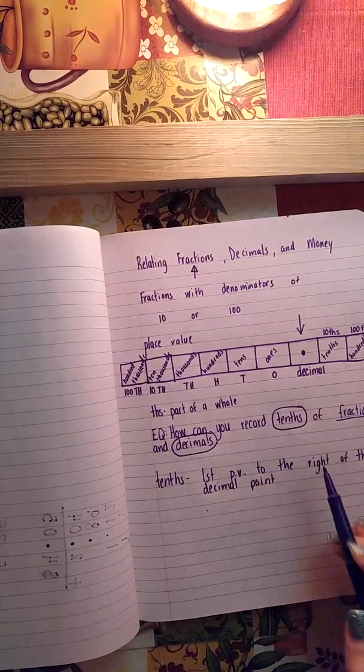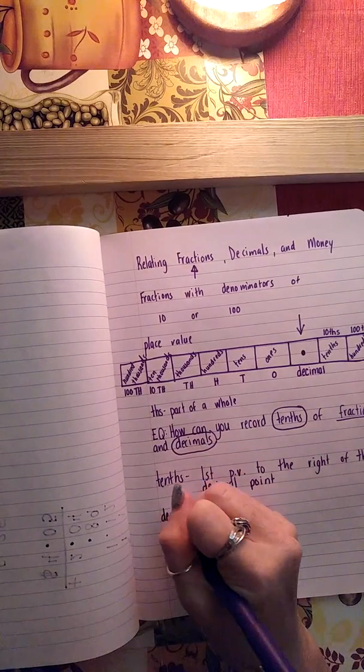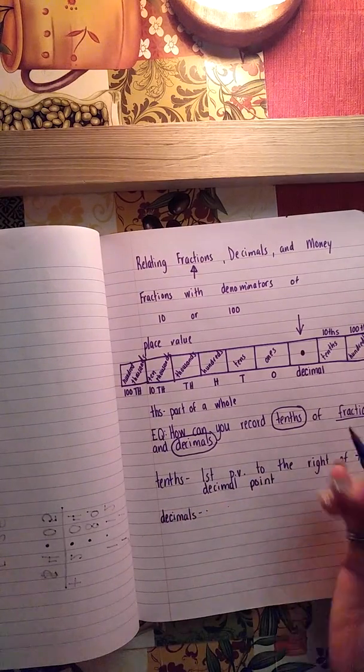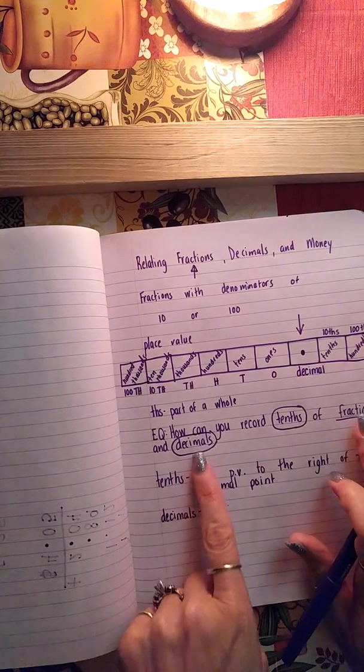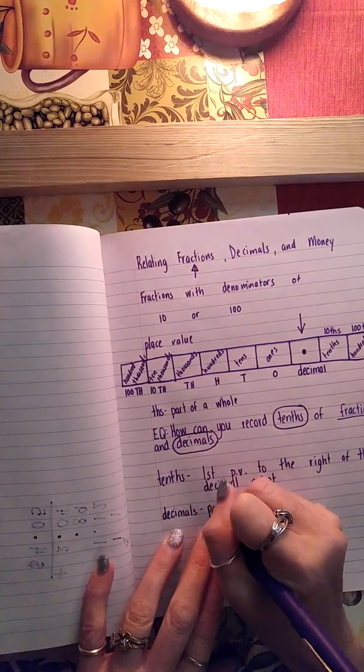All right, so tenths is the first place value to the right of the decimal point. And then decimals, we would have also written that down. And decimals represents part of a whole. So it's just another way. It means the same as fractions. It's just another representation. So it's part of a whole.